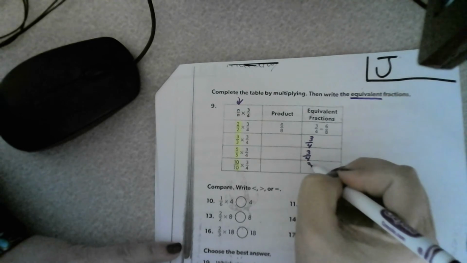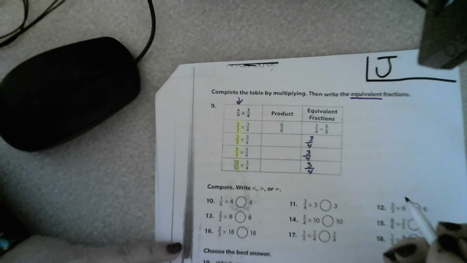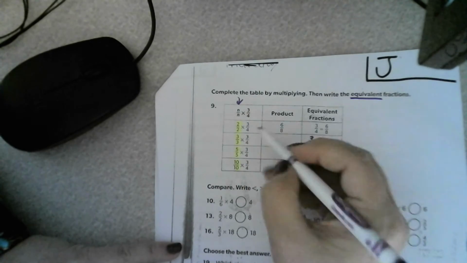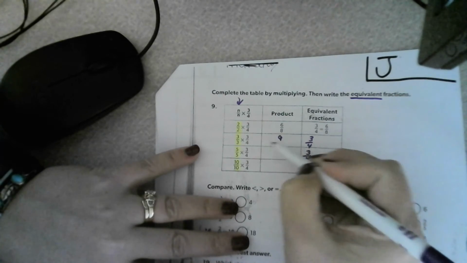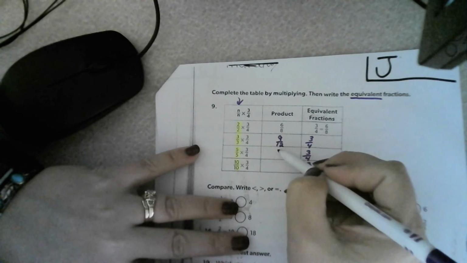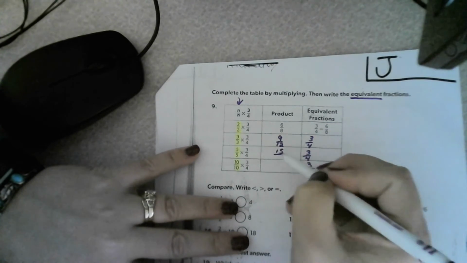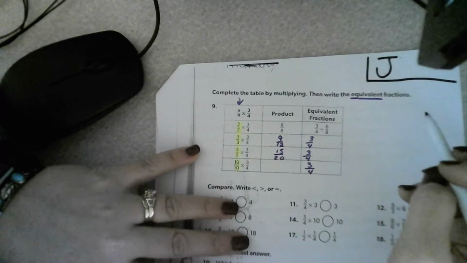We did this when we were finding equivalent fractions, when we were doing adding and subtracting. Remember, we multiply the top by the top and the bottom by the bottom. And that's all we're doing here. 3 and 3, 9. 3 and 4, 12. 5 and 3, 15. 5 times 4, 20. Okay, I want to let you guys do the last one.